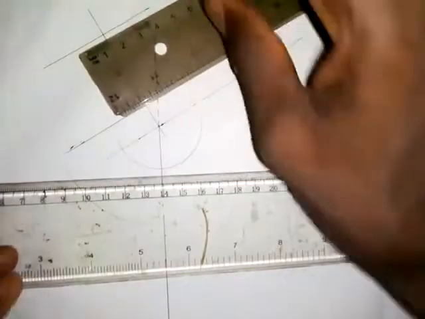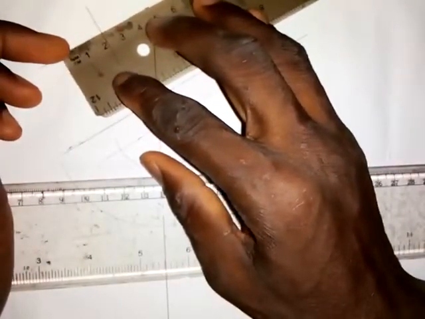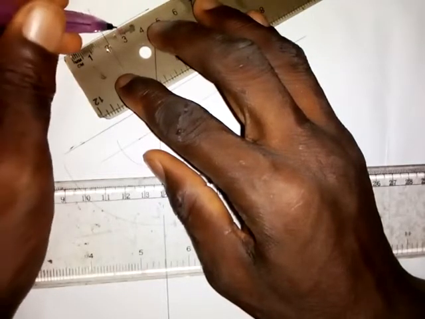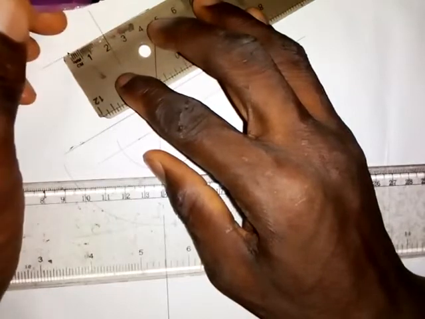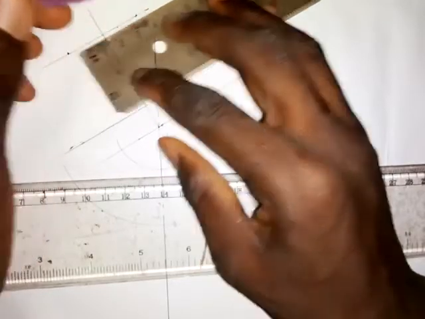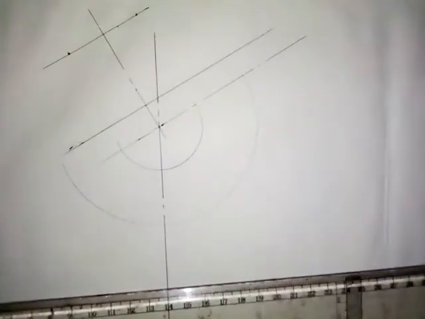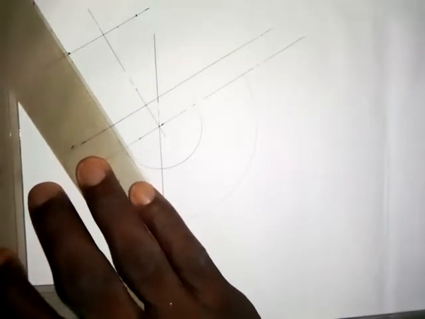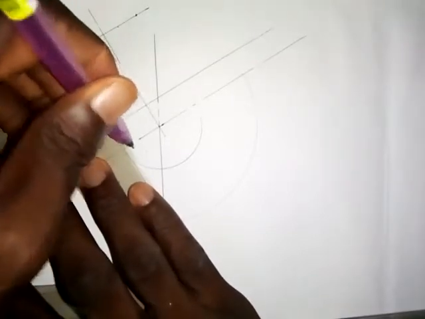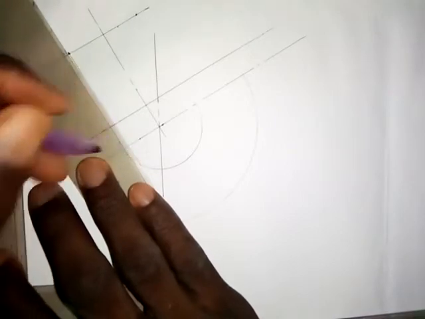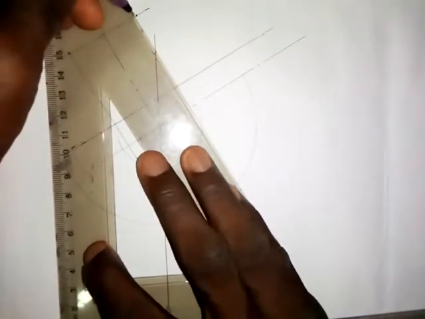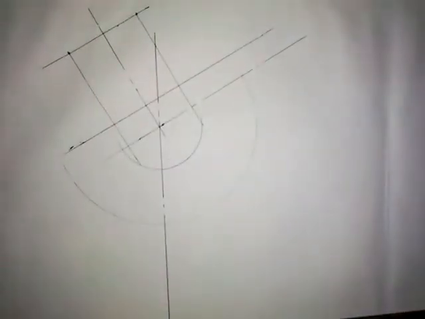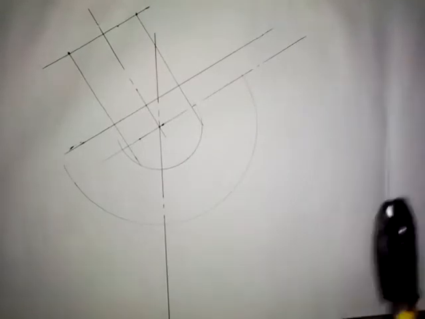And on this line, I will take 20 millimeters to the left and 20 millimeters to the right, as you can see it here. Then I will take my set square, set it like this, and I will draw a line like this. Okay, then I will also come here and draw the line like this.